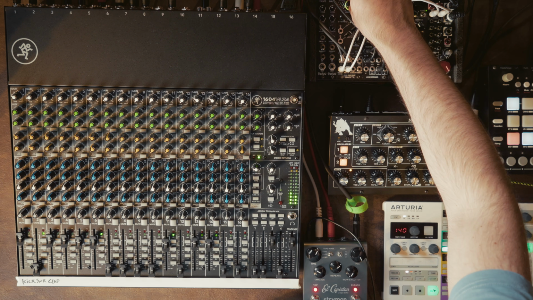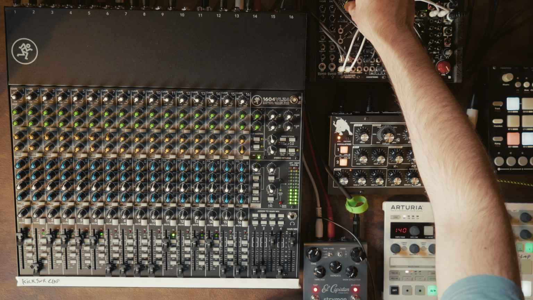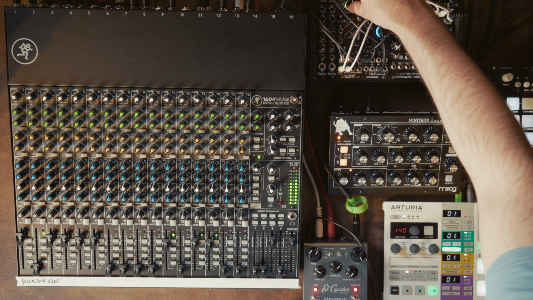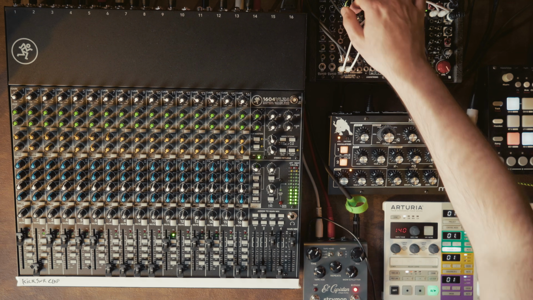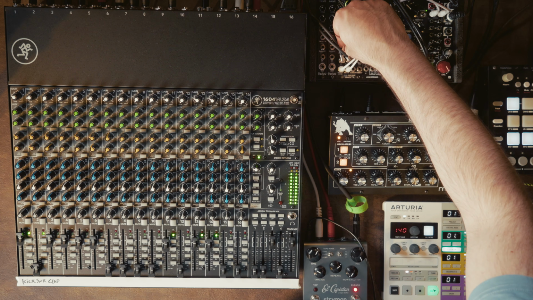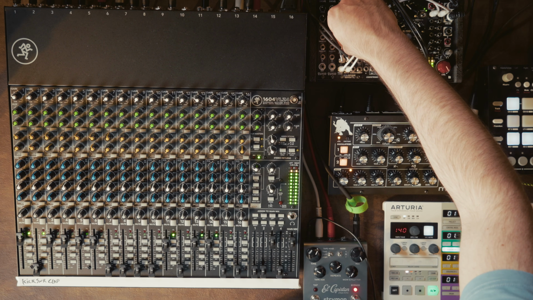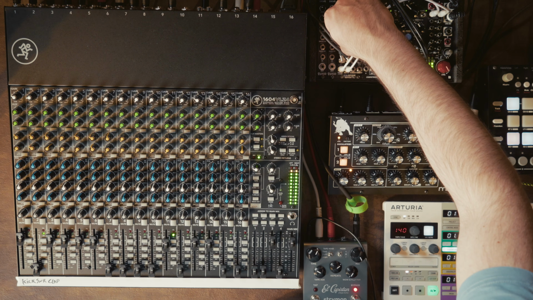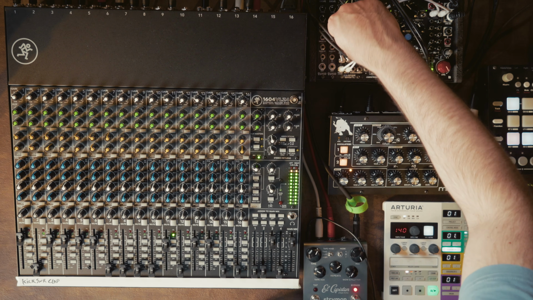It only engages if you turn it. Yeah, if you want, you can crank the gain for some distortion. Ooh, my ears.